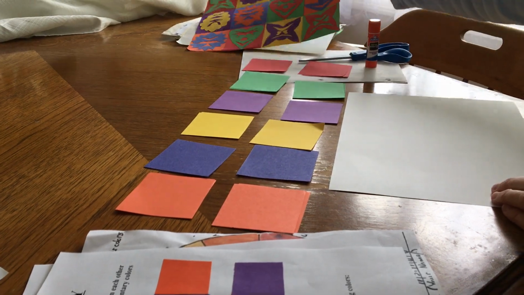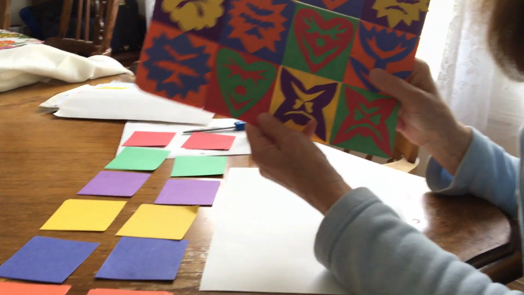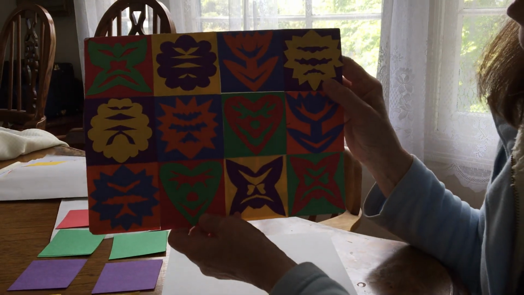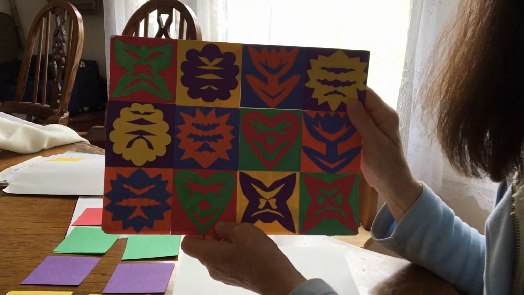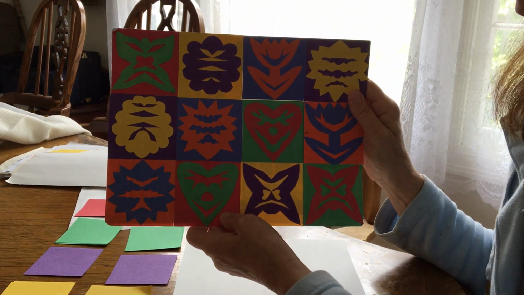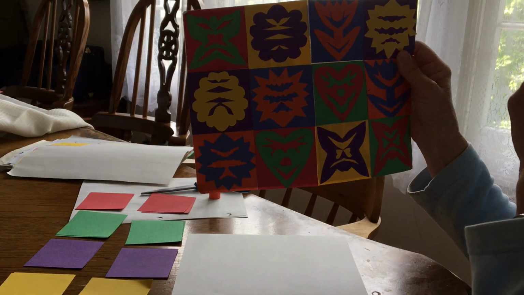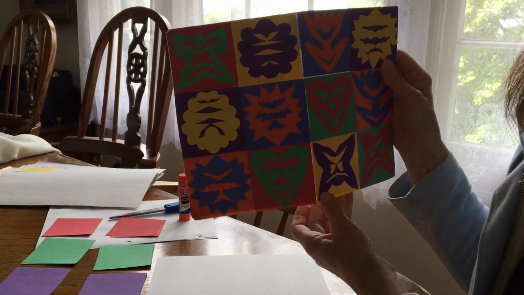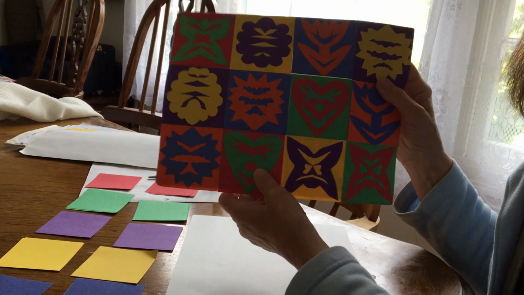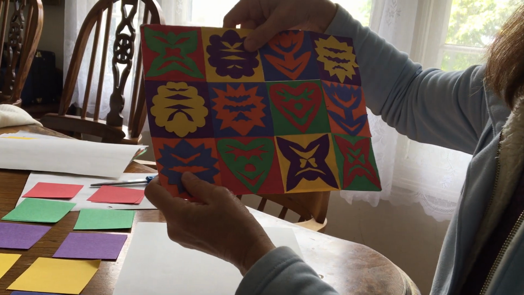I'm going to show you a sample of what the finished product of our work will look like. Now yours might look completely different, but this is a type of what we're going to do. This is one that I made. And we're going to start out by doing a color puzzle.